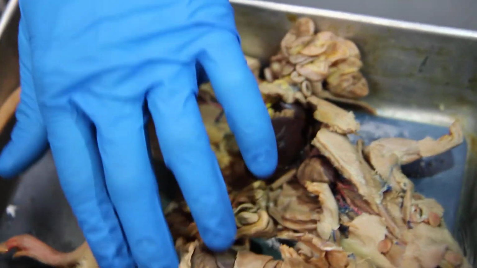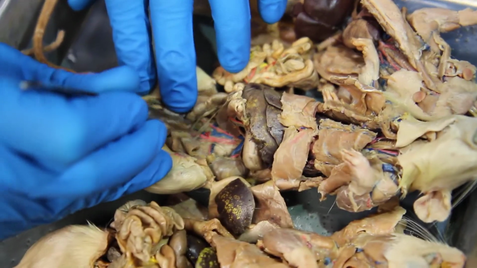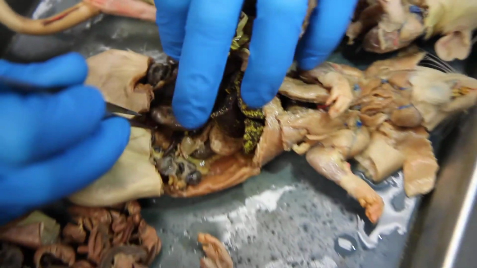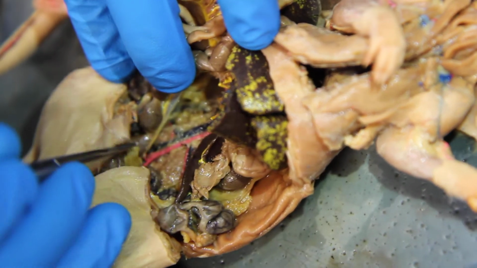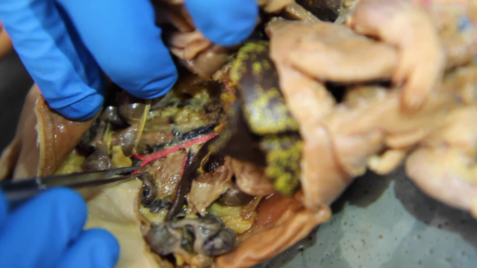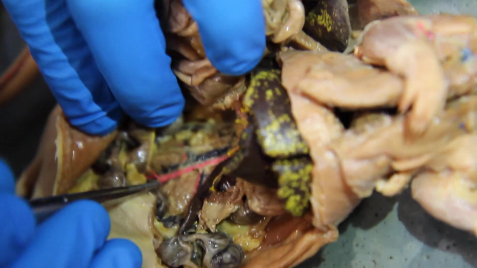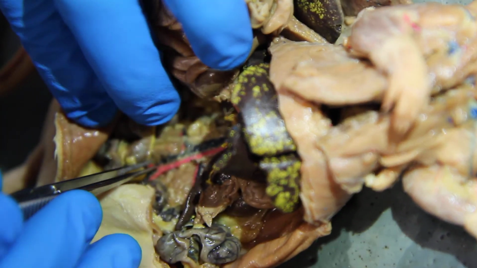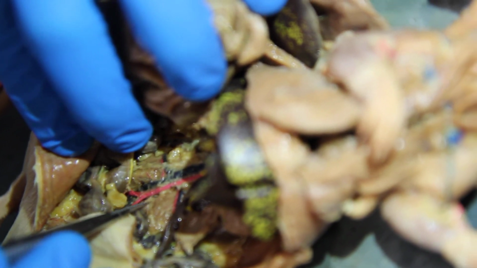Let's see if we can find it in this one. It's all messed up. Look at that one. See how that one is coming out in the front? That's really weird. It's going the exact opposite way.